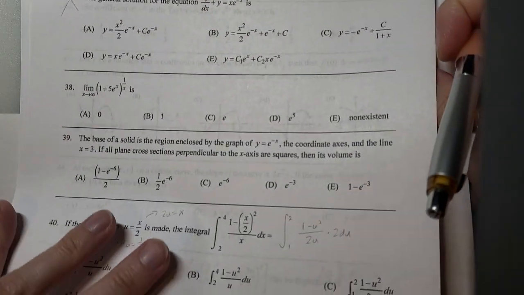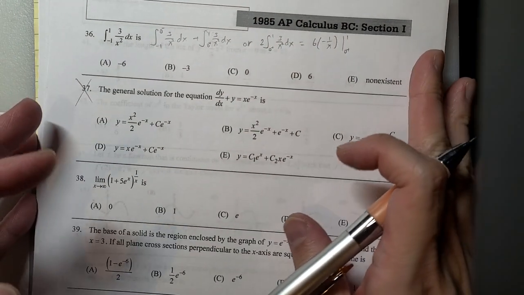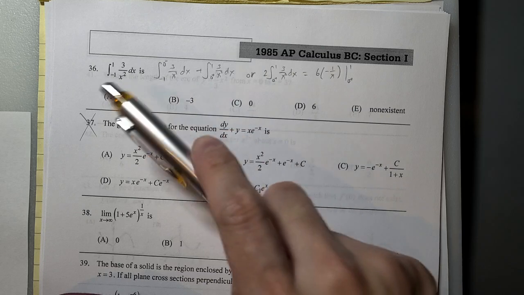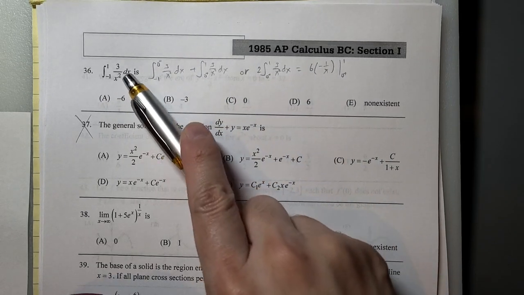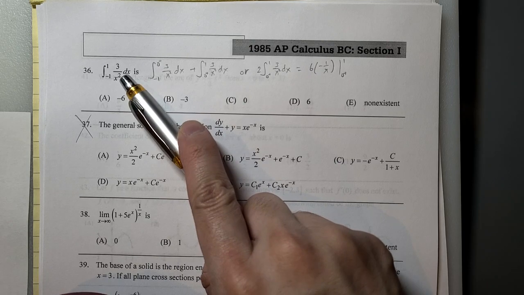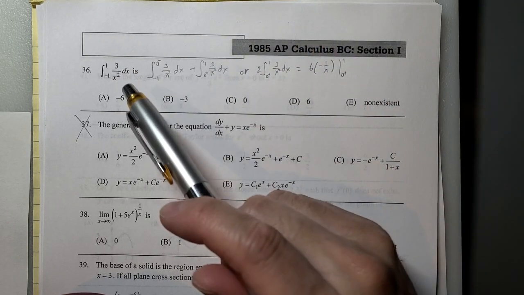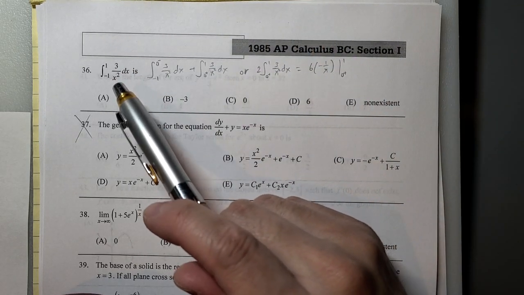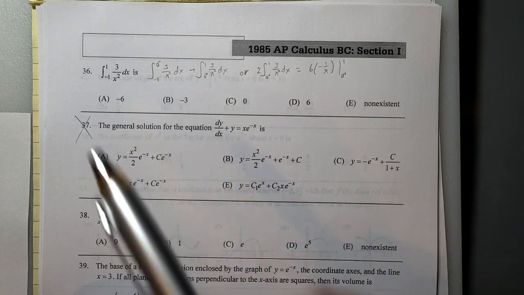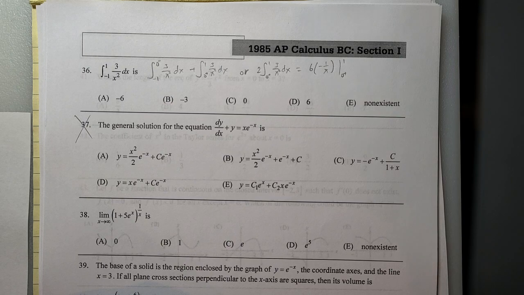Moving on. Okay, this one I also did beforehand already, or a little bit of it. We have the integral from -1 to 1 of 3 over x squared dx. Here you can clearly tell that it's an improper integral because the interval is from -1 to 1, but this guy is undefined at x equal to 0. So it's an improper integral.